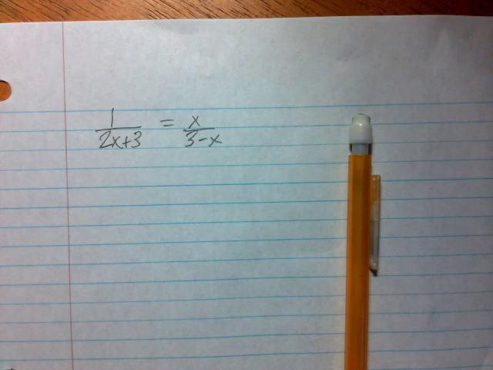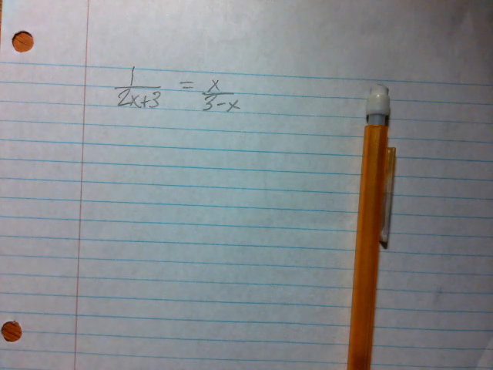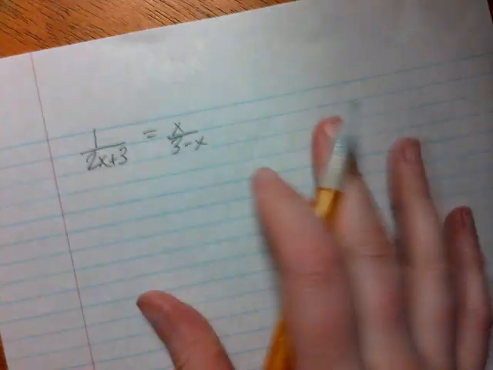My cat has joined us for the final problem here, so he's going to try his paws at this, and we'll see how it goes.